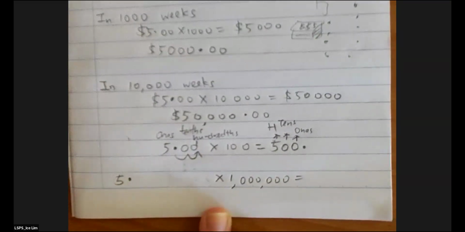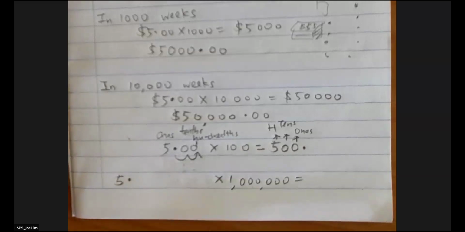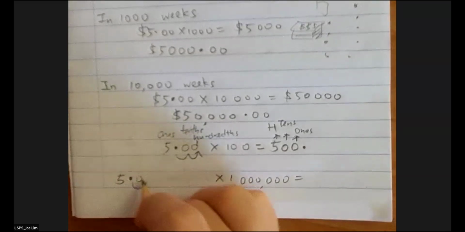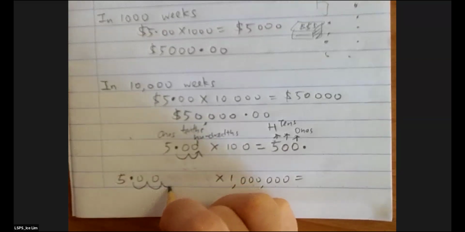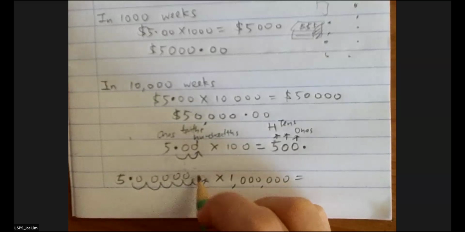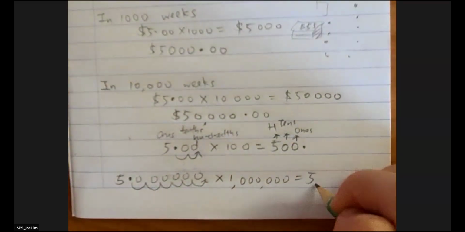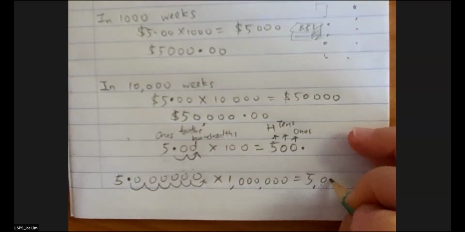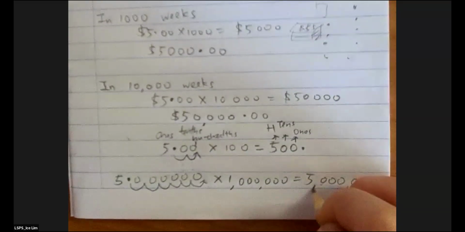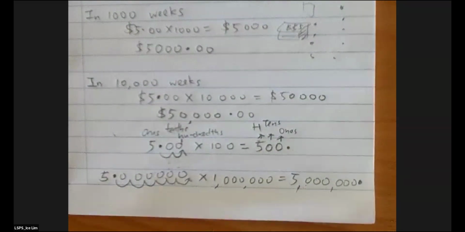How many zeros should I be adding at the back? 6. So 1, 2, 3, 4, 5, 6, so that it becomes 5, 1, 2, 3, 4, 5, 6. Then the decimal point is at the back.